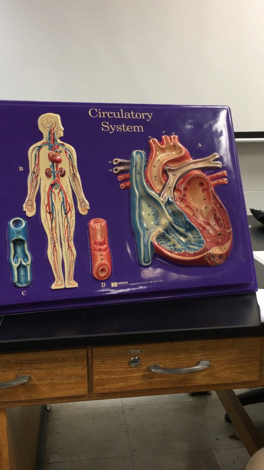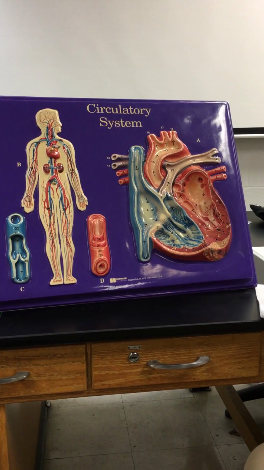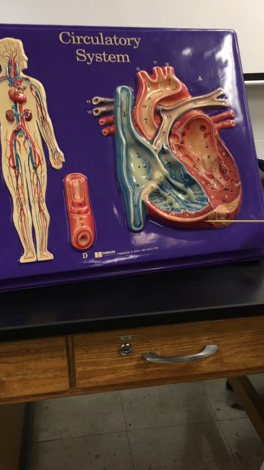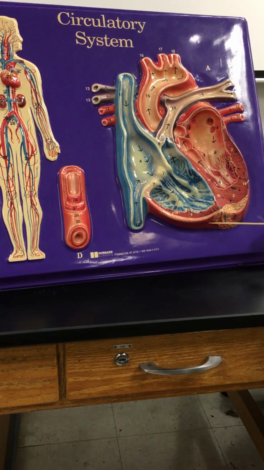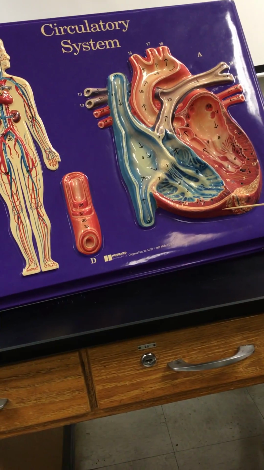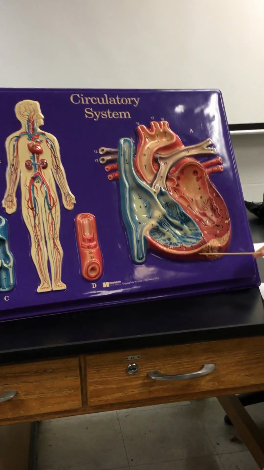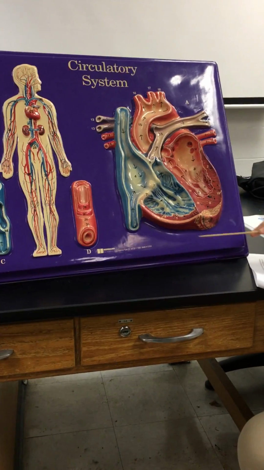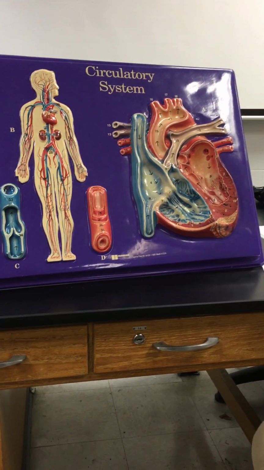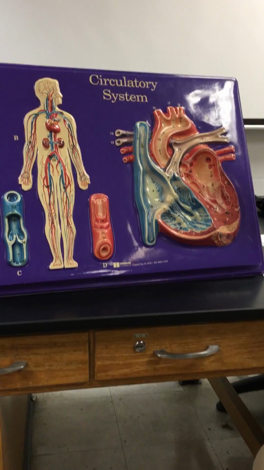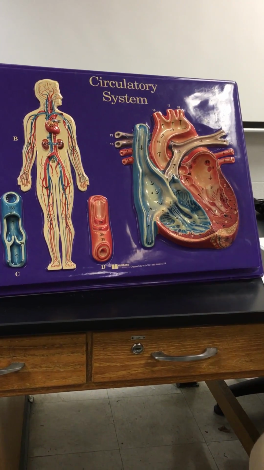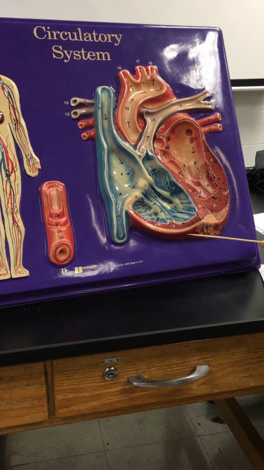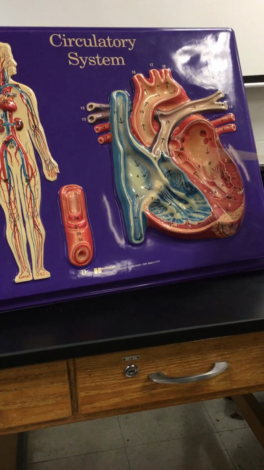The heart has three layers. First of all is the outer layer called the epimetrium, okay? I'm sorry, epicardium, okay? I'm thinking about the uterus. Anyway, so the epicardium is the outer layer of the heart. Now, the heart is actually surrounded by a loose-fitting sac called the pericardium, okay? But the epicardium is the layer that actually covers the heart itself.